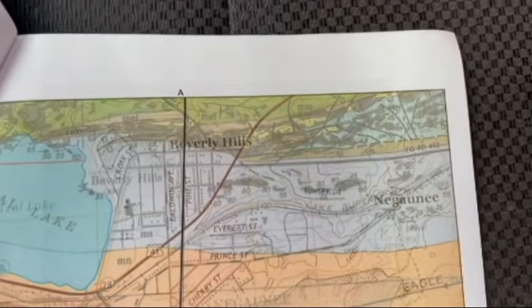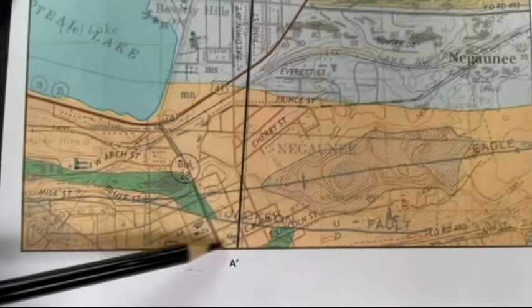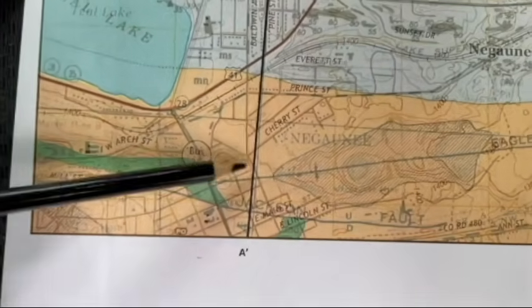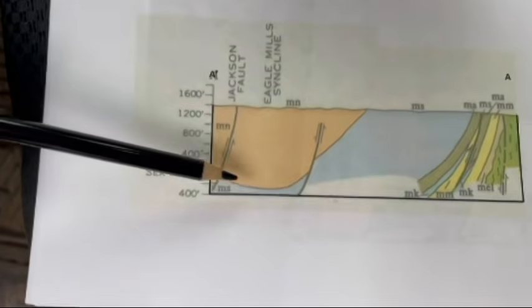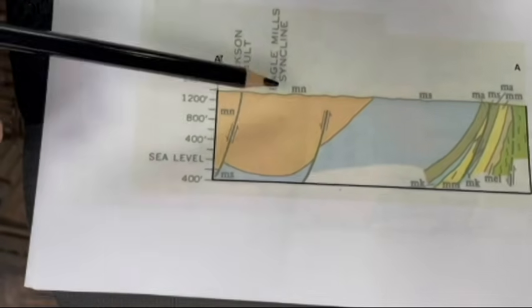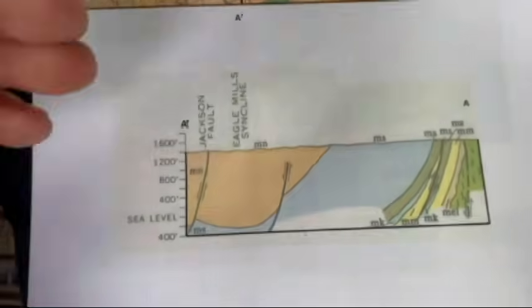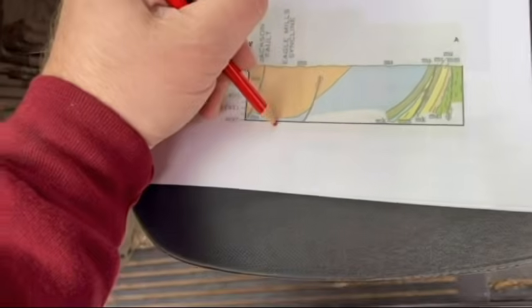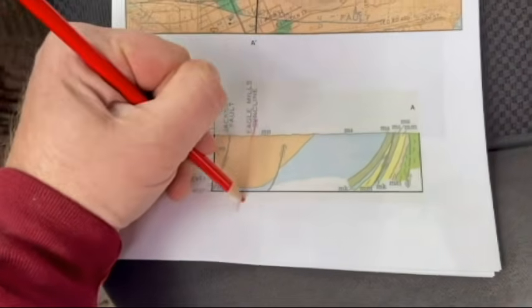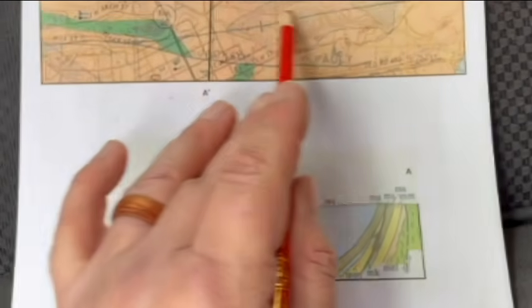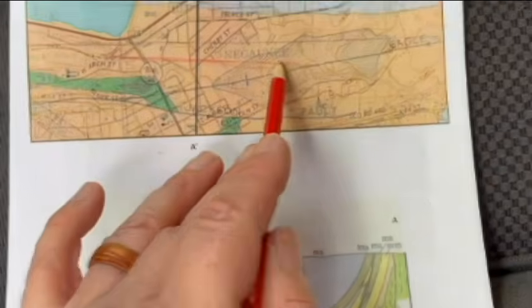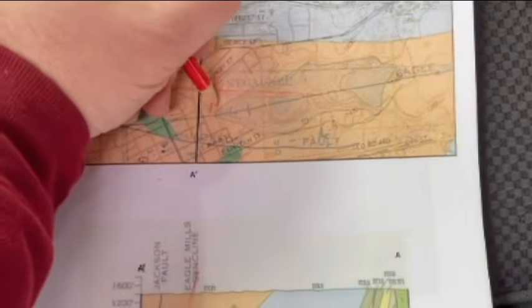So our synclinorial axis, and as you can see, you start to see these intrusions. This is the Negaunee iron formation, which we're going to look at, and you can see the syncline gets complicated, and there's other faults and stuff. Axial plane of our syncline, which is usually done in red, just for what you can see on the map here, is about right here, which would put it right about here on the map. And you would do this or that.